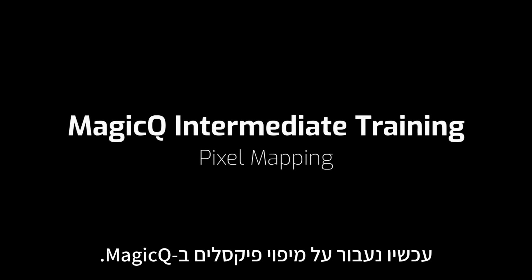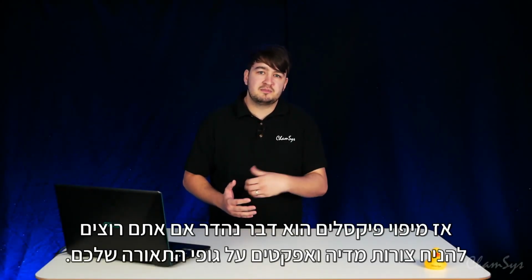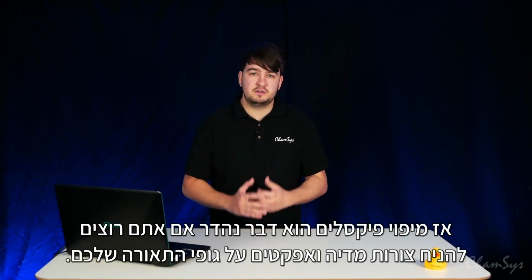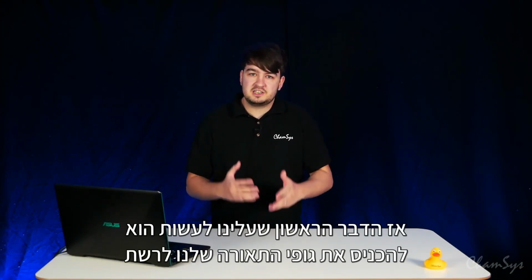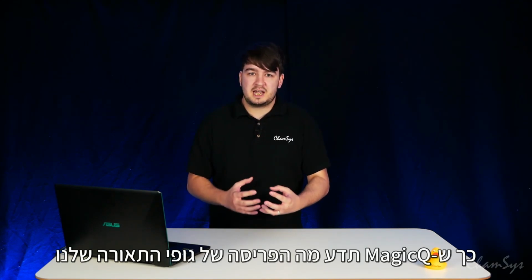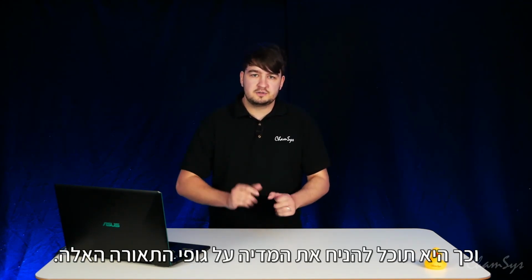We're now going to take a look at pixel mapping within MagicQ. So pixel mapping is great if you want to overlay bits of media, shapes and effects over your fixtures. So the first thing we need to do is put our fixtures into a grid so that MagicQ knows how our fixtures are laid out and then how it's going to apply that media over those fixtures.